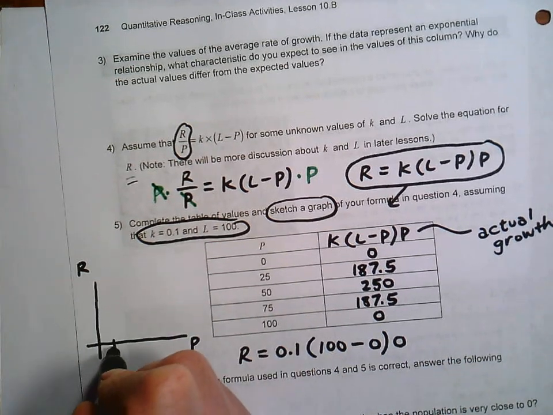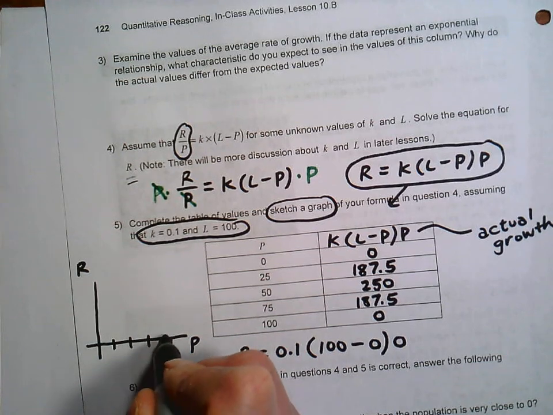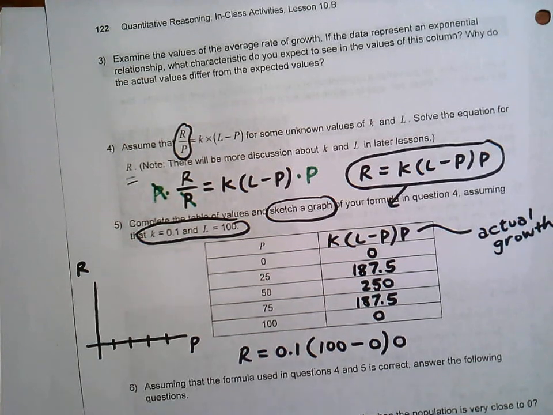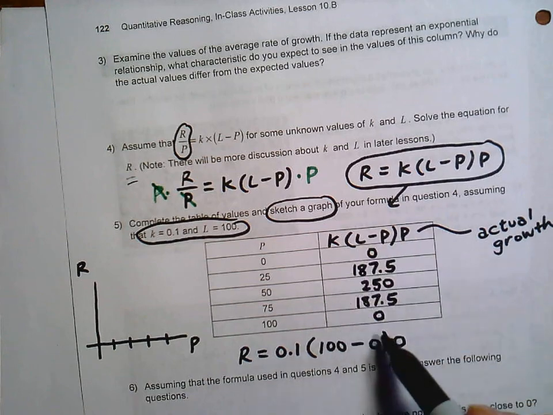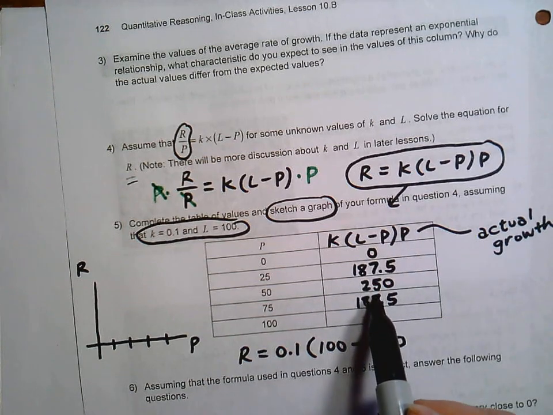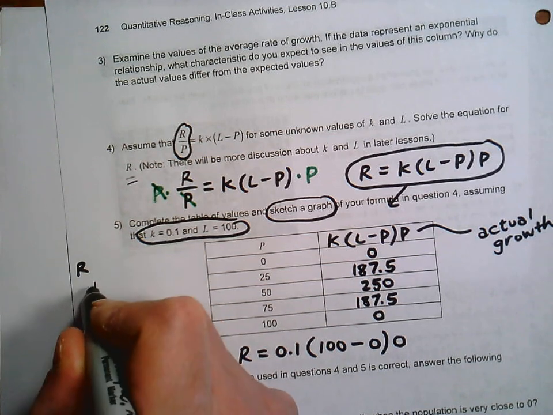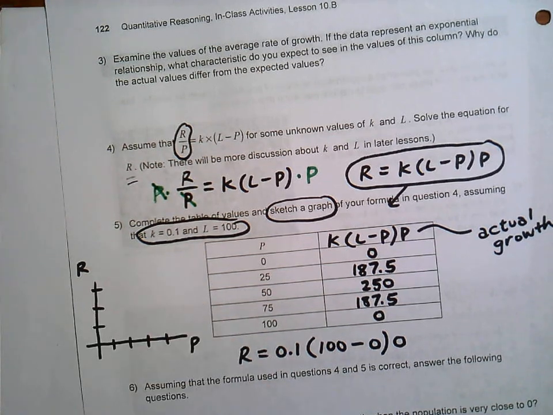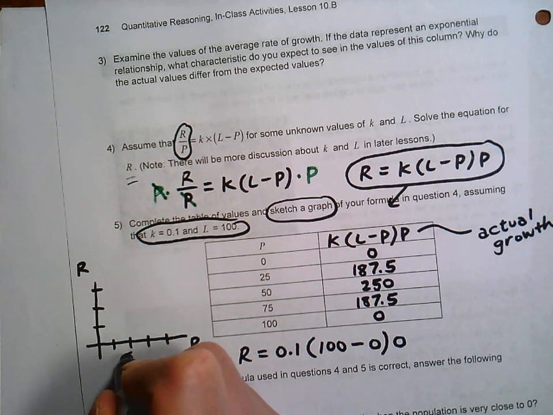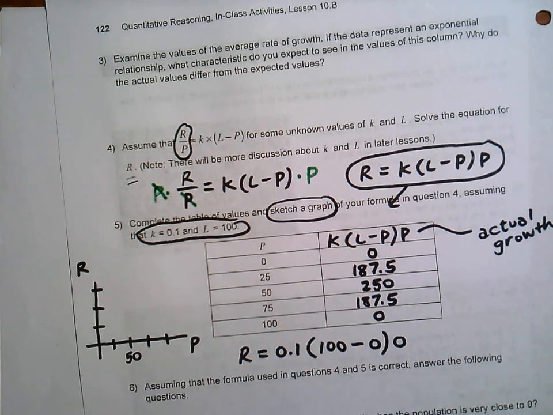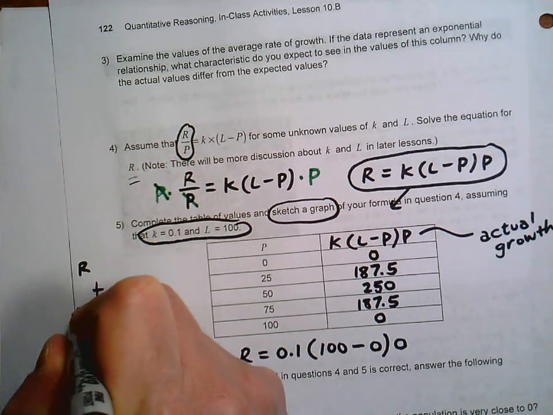So I'll do 25, 50, 75, 100, right, something like that. And then the values in this column, the biggest one is 250. So I might do 100, 200, 300, something like that, so we can make sense of that scale. So I'll label 2 of them. That's 50. And then maybe this is 200.